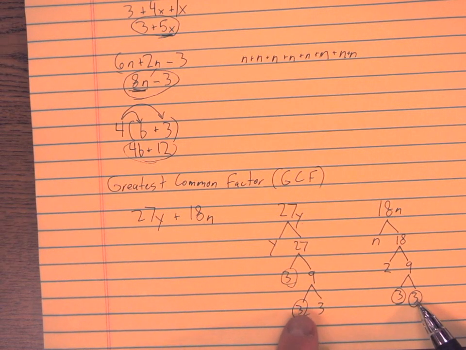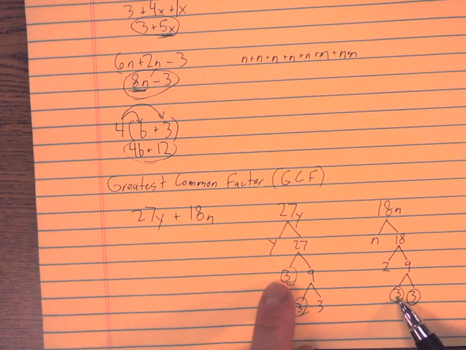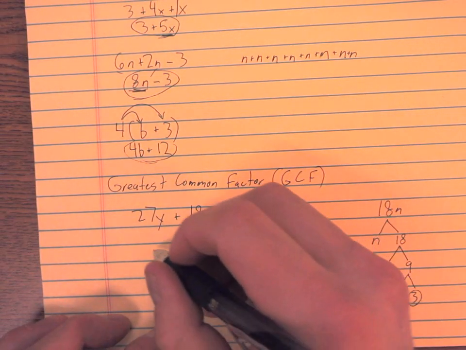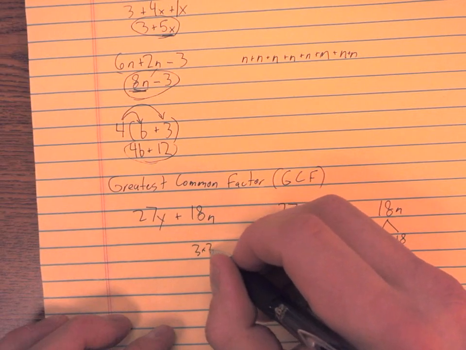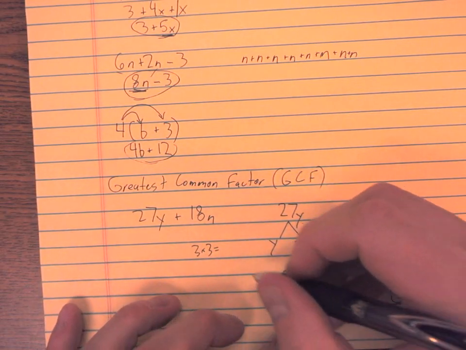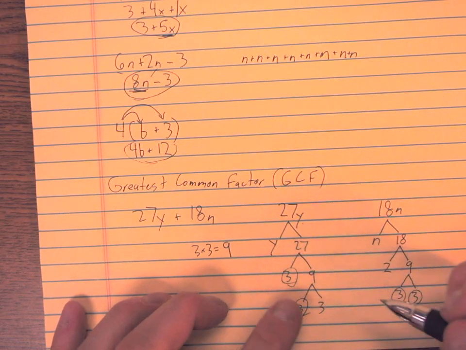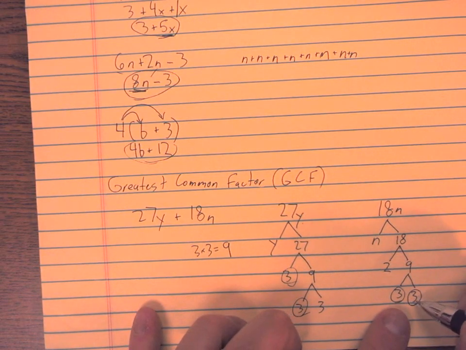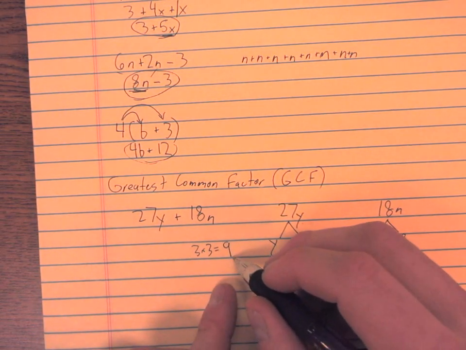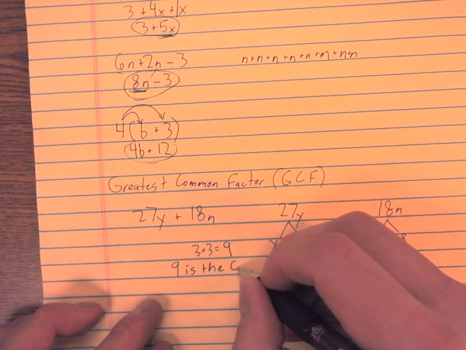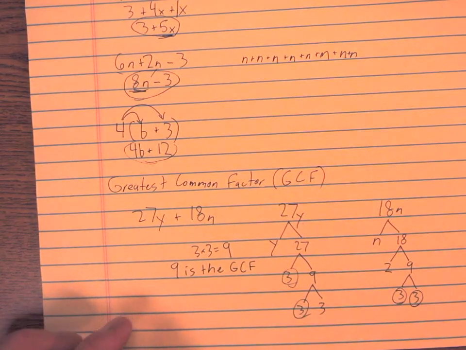So what I can see is I have two 3's in common, which means I take that. If I've circled two 3's, I can do 3 times 3. So I multiply everything I circled on one side, because it's the same thing that I circled over here, and I get 9. 9 is the GCF. It is the greatest common factor.